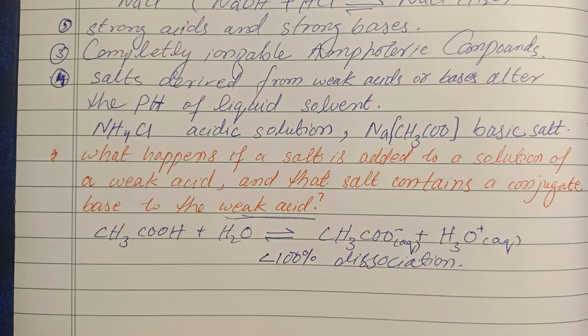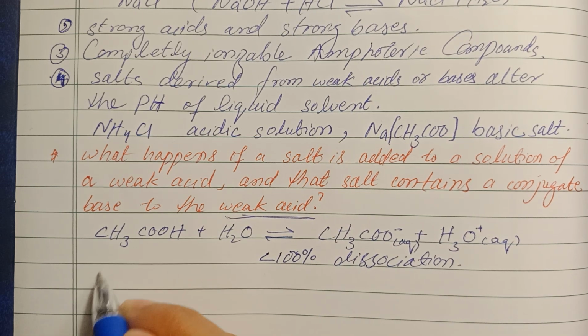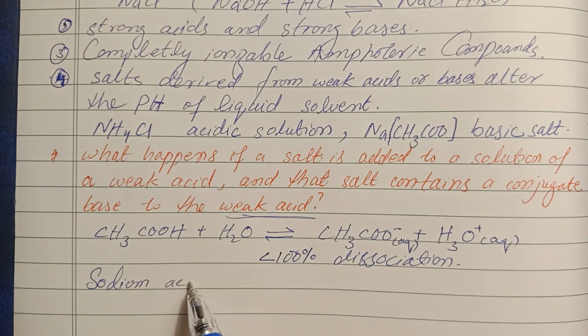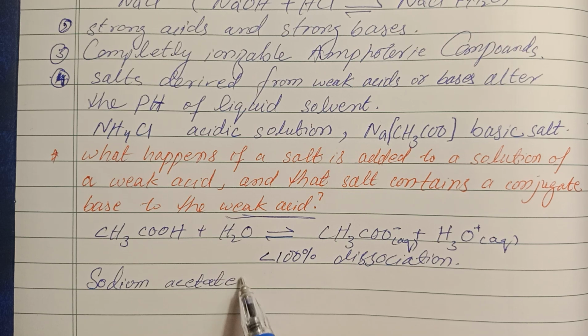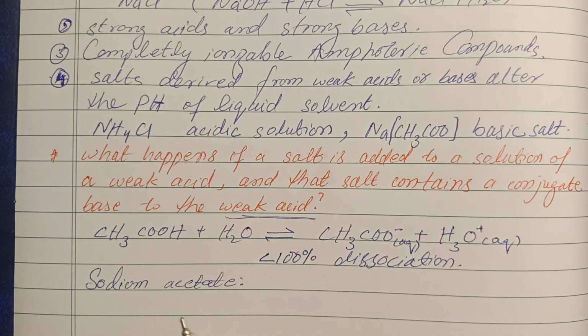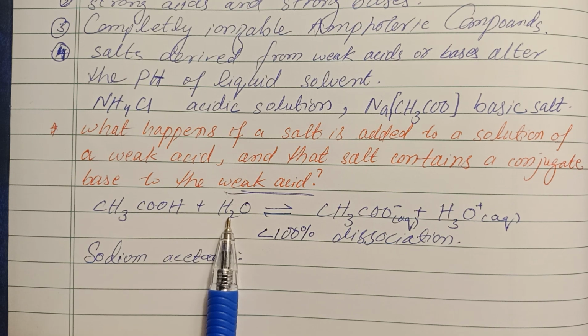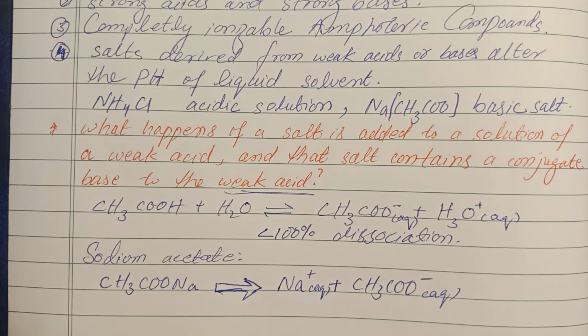Let's take a salt, sodium acetate. So if you dissolve this salt into the solution which was obtained by mixing acetic acid and water, what happens?